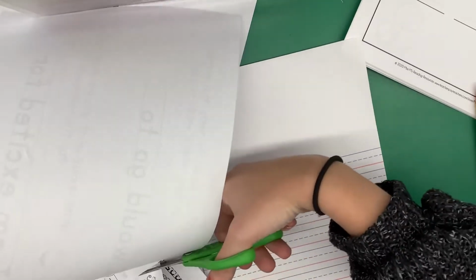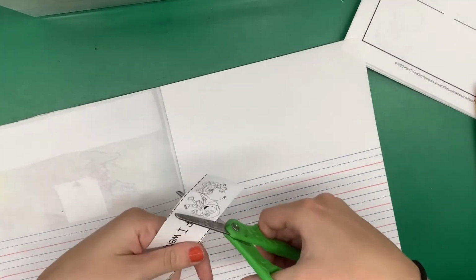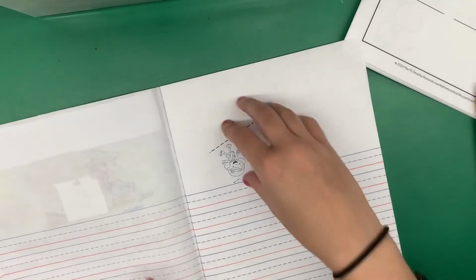Remember, my thumb is on top. Chop, chop, chop. We always want to cut with our thumb on the top, guiding us. I'm holding my page to help me to steady it while I cut. Cutting on the dotted lines. And remember, we have to cut out our picture because it doesn't totally fit.